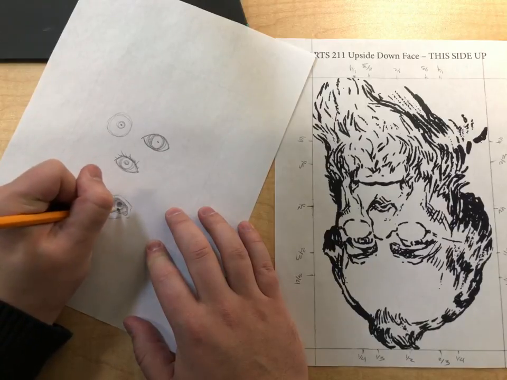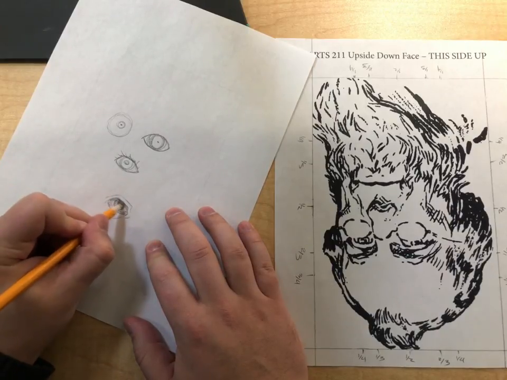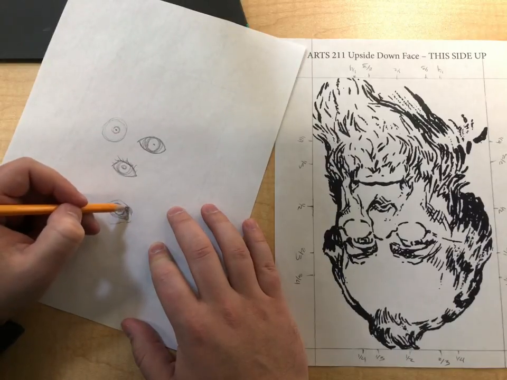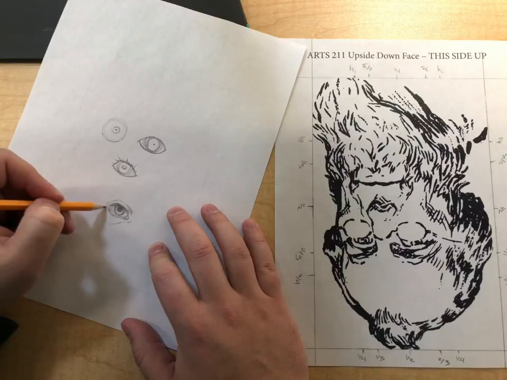We do tend to have a darker ring on the outside. The whole structure is rounded, so we'll have some shading on the left and right. It'll get a little lighter towards the center.